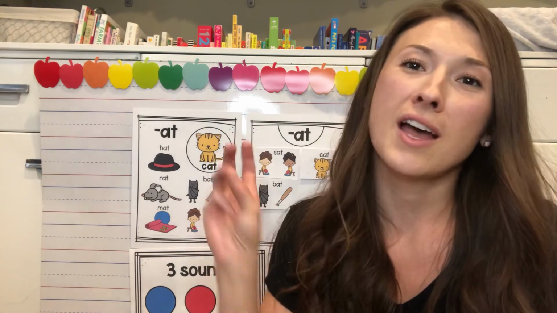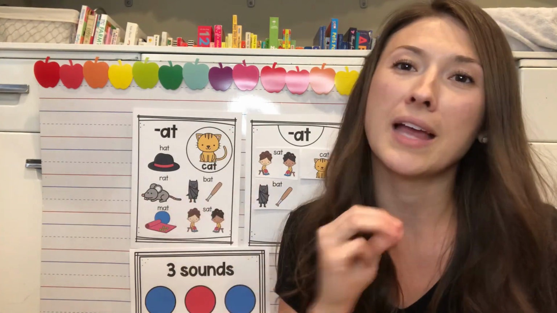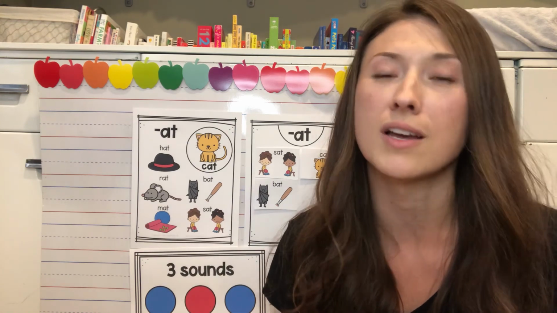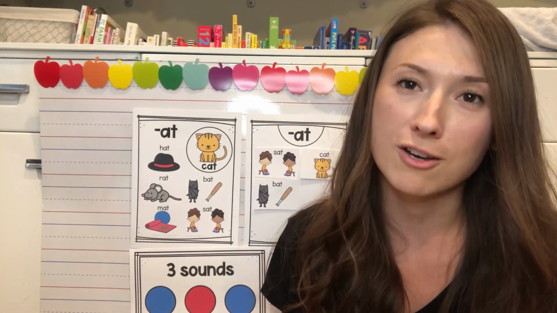Remember, first sound, middle sound, last sound, blend, segment, rhyme, syllables, those are all things that can build a solid foundation for your kiddos in your classroom.